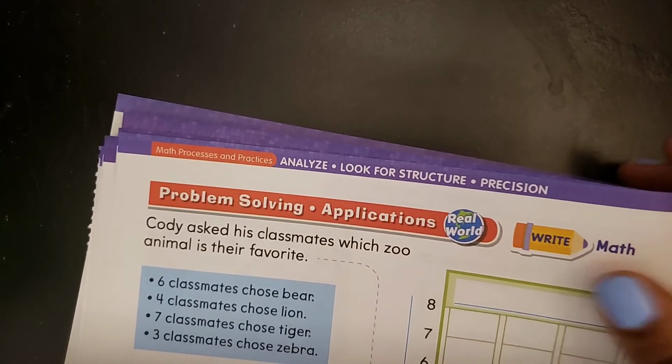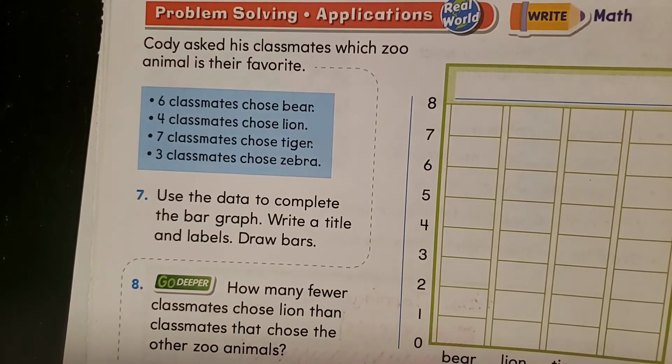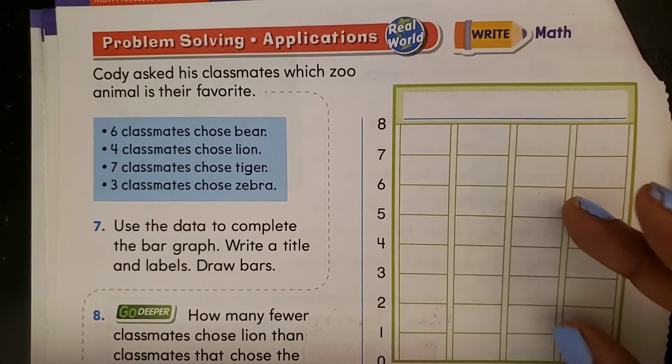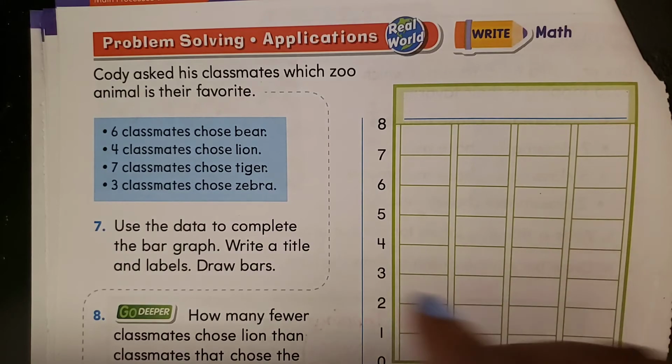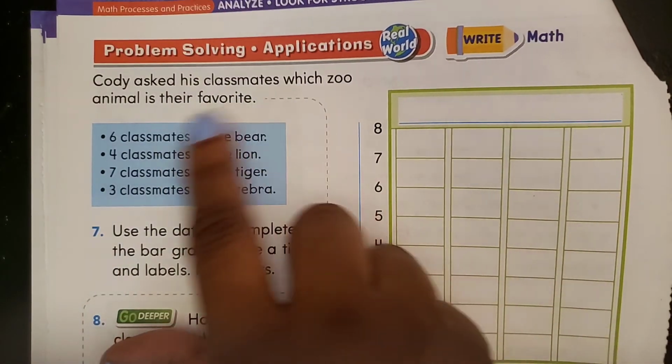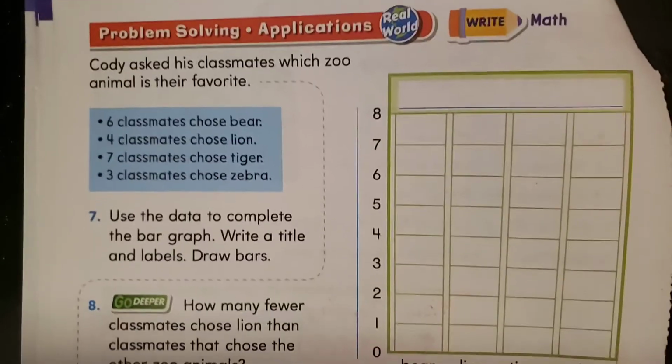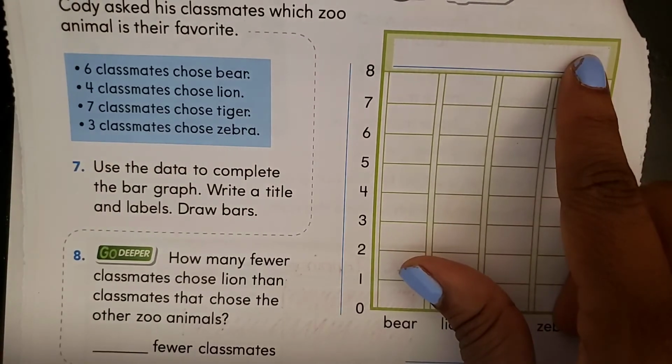Now that you've had practice, I think you should still be able to do page 680 without me. I'll give you a little bit of a hint for some of them, but you should be able to do these pages without me. Cody asked his classmates which zoo animal is their favorite. And on here, it needs a title.